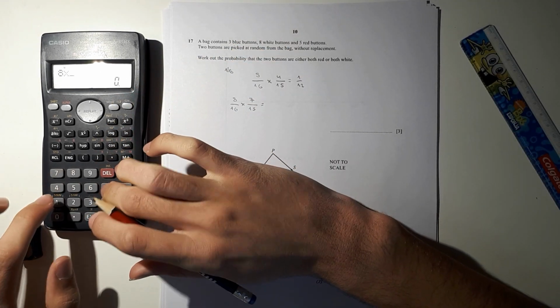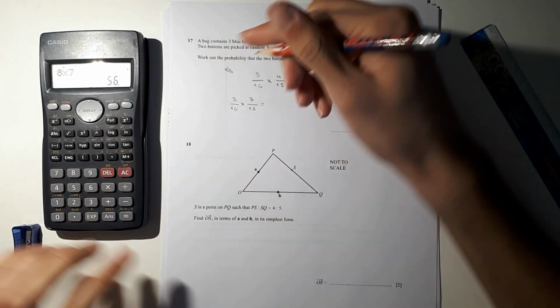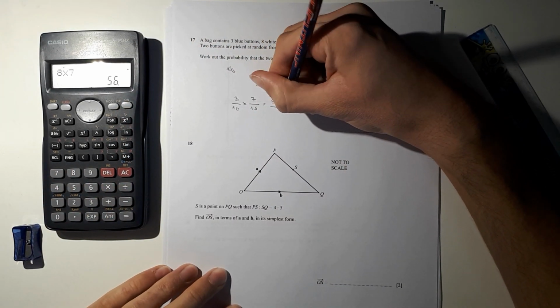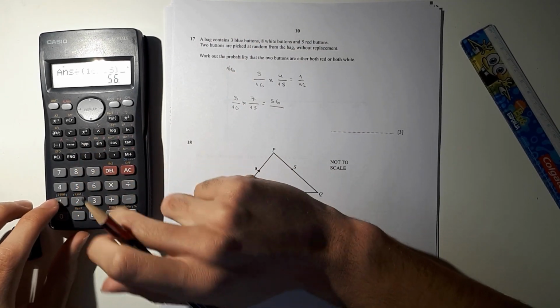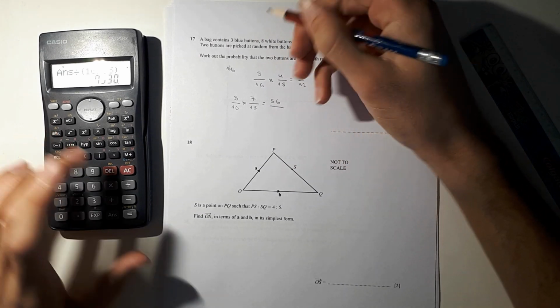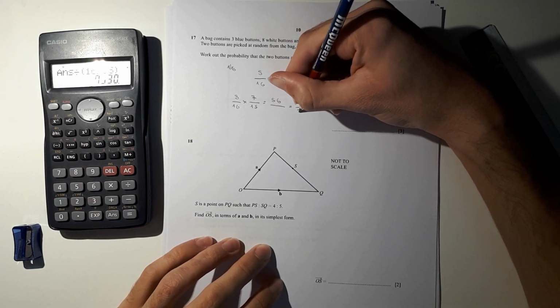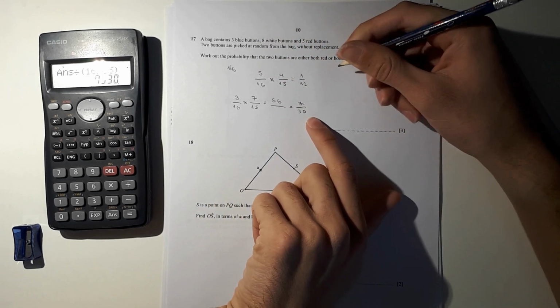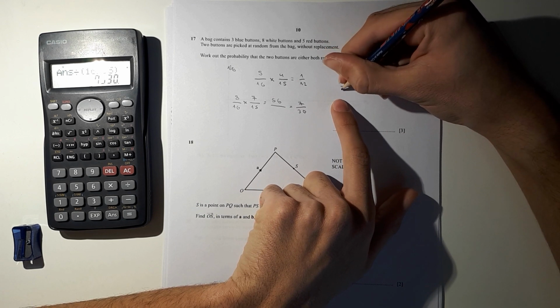And this, we got 56 over 240, which is 7/30. And now we're going to add these both probabilities.